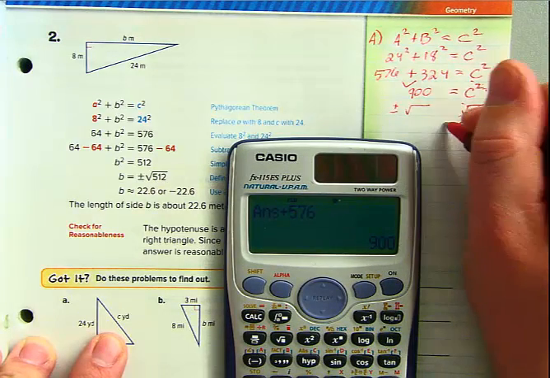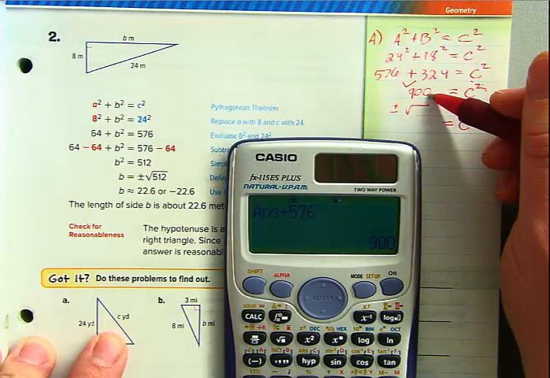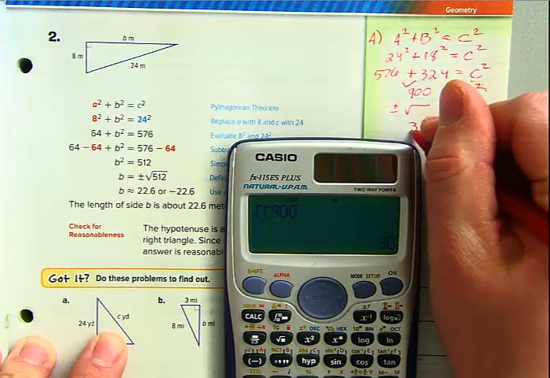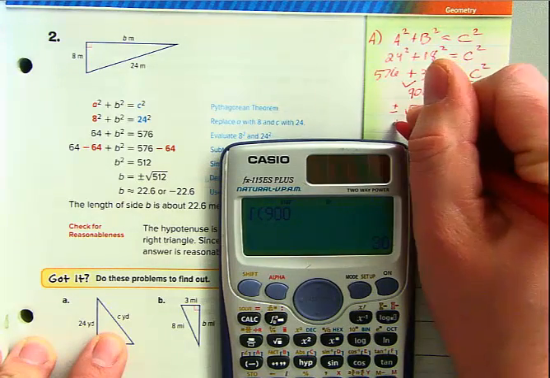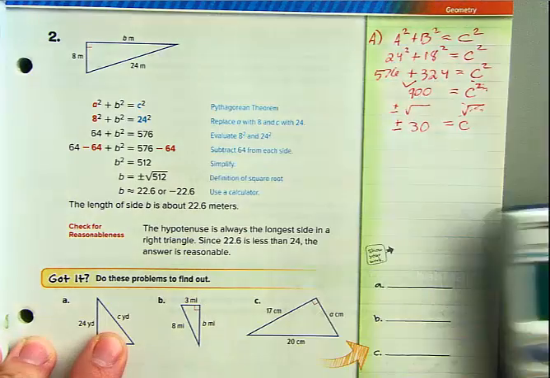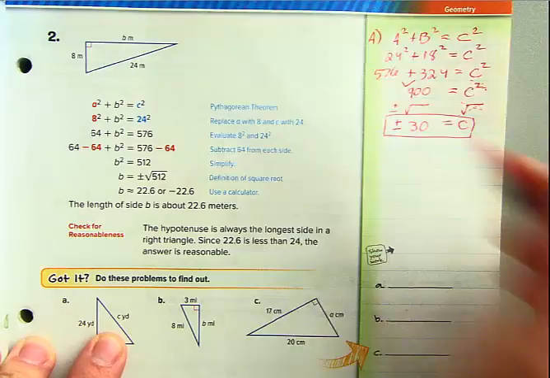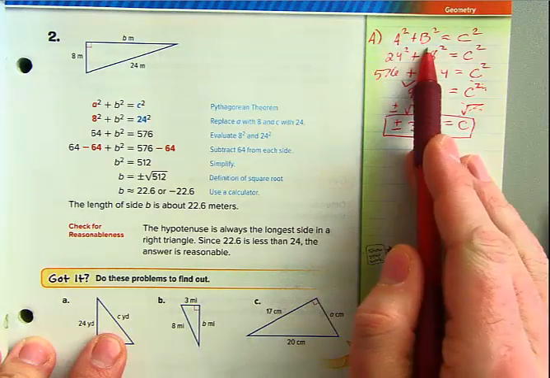So what you're left with is C equals whatever the square root of 900 is. So I take 900, square root it, oh actually I did that wrong. So square root 900, and I get 30. So C will equal 30, except it'll be a positive or negative 30. All right, that's your answer there. Box or circle it.